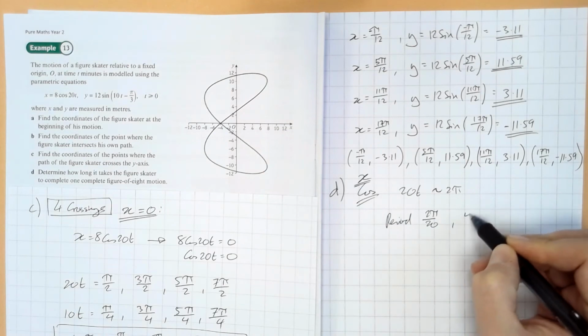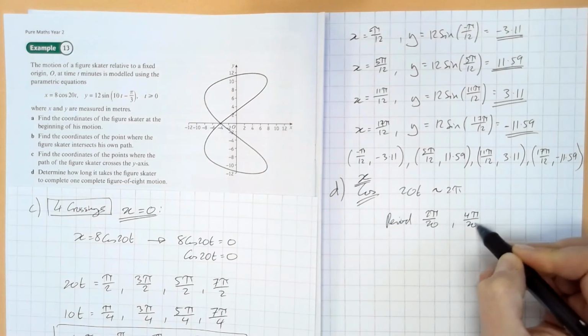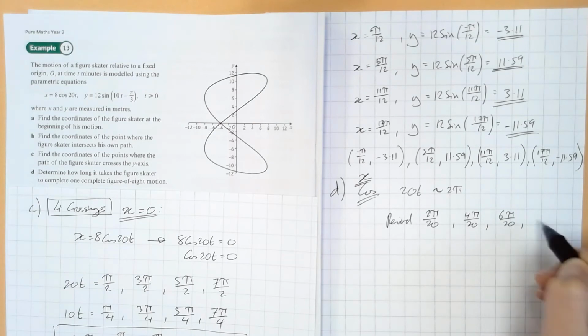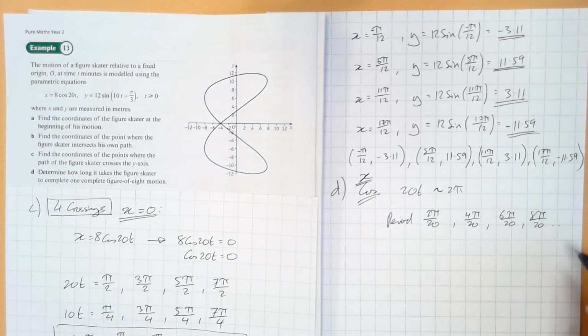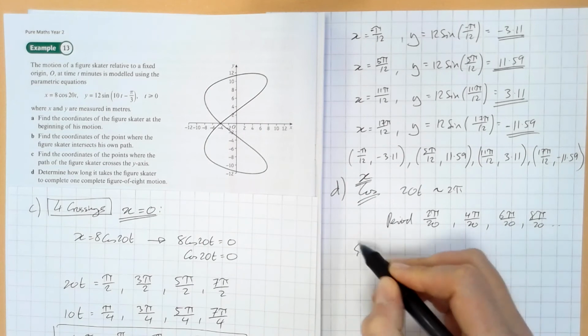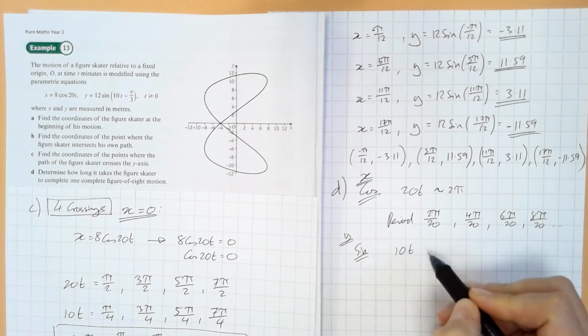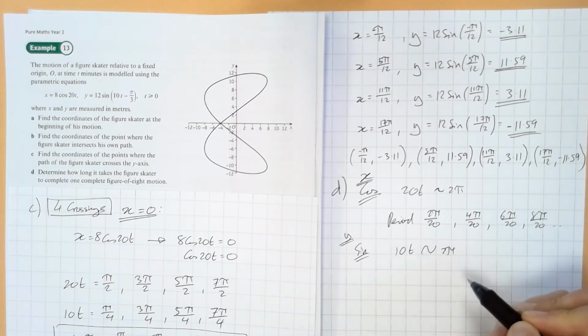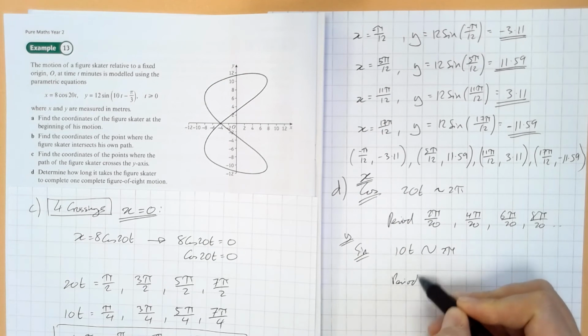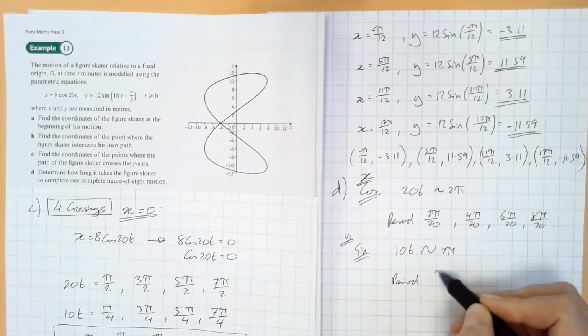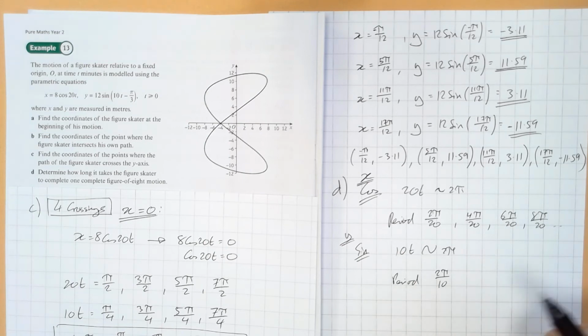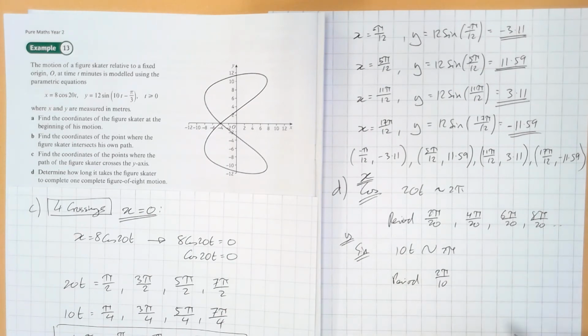So the next one up would be 4 pi over 20. Then you're going to get 6 pi over 20. Then you're going to get 8 pi over 20, etc. For sine, the y, you've got a similar deal, but we've got 10t for it to complete its cycle of 2 pi. So the period here is 2 pi over 10. Now these fractions simplify down, but because we're working in 20s up there, let's just work in 20s down here.